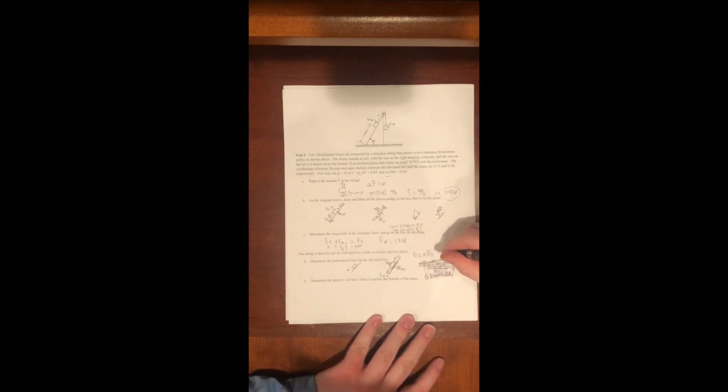So force of friction equals 0.15 times force normal. We know force normal is going to be equal to force of gravity in the y direction, which is 50. So we know force normal equals 50. And thus force of friction equals 7.5 newtons.